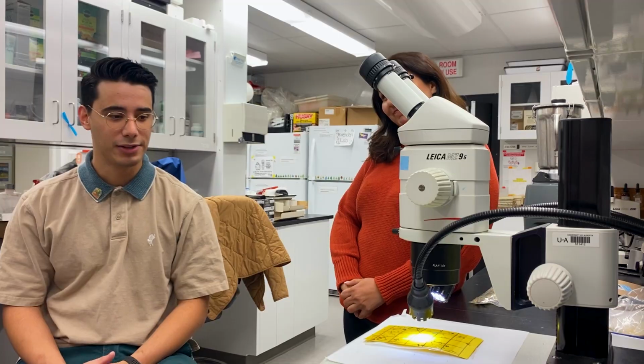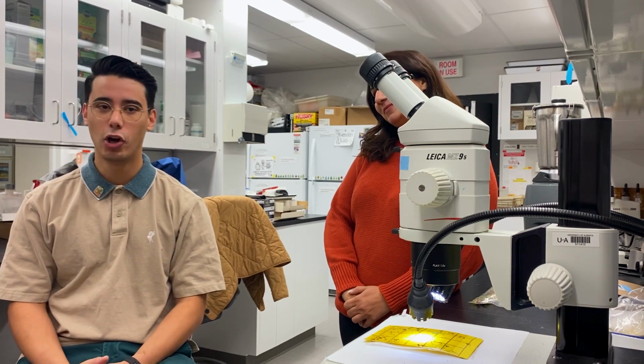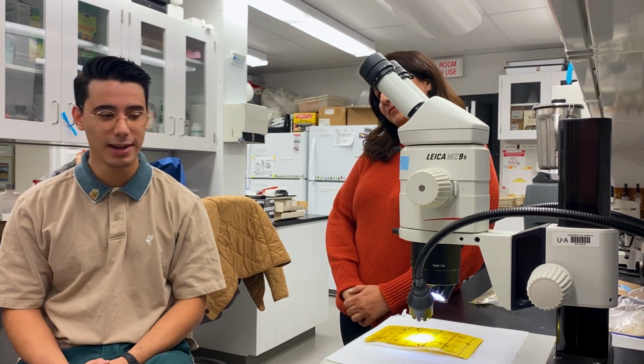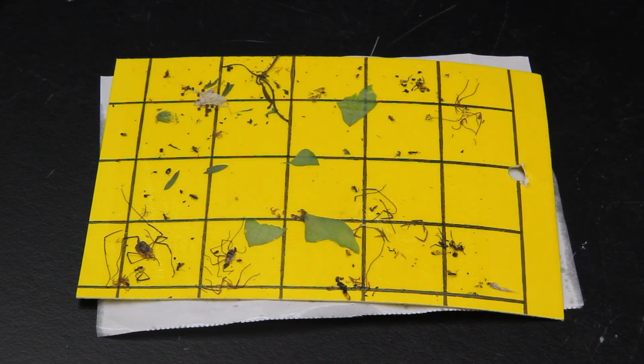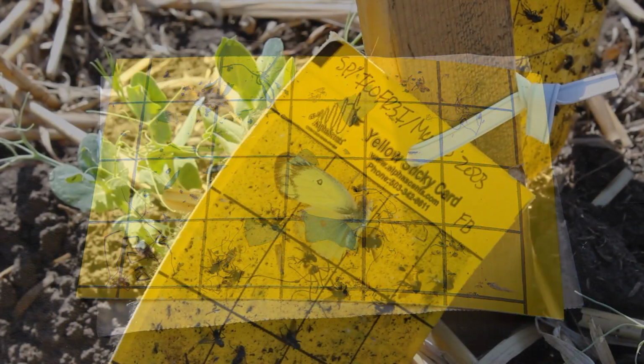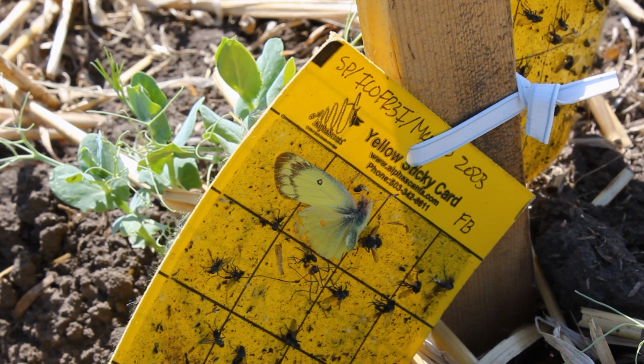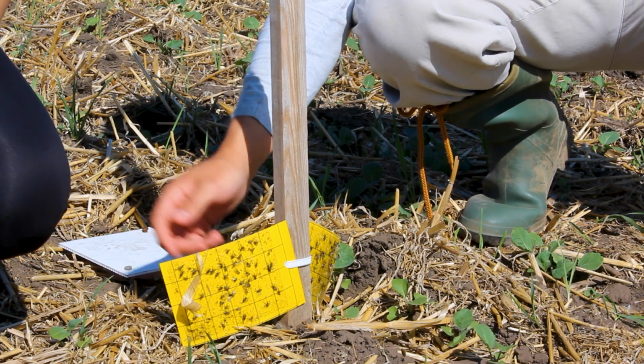Hello. Yes. So last time I was in a tall canola plot, having the time of my life. Unfortunately, the field season has come to an end, but the work for me is just beginning. So we're here in the lab and we're taking a look at sticky cards. So these little guys that we saw from our plot to field sites are what I'm going to be looking at now, and we're going to be able to see the number of insects that we're capturing.